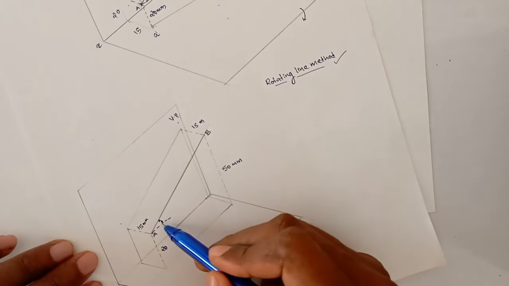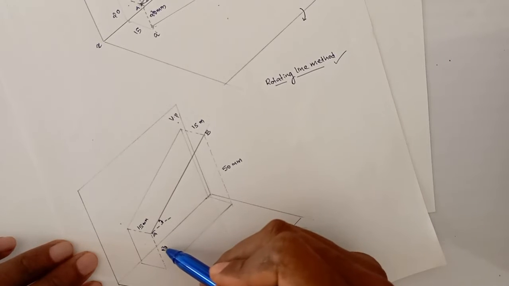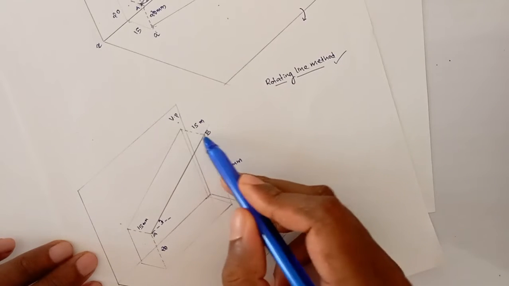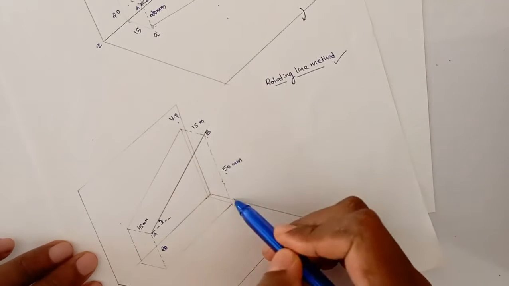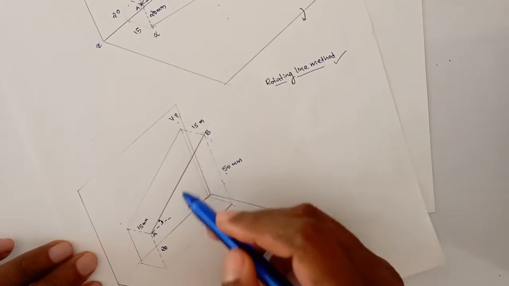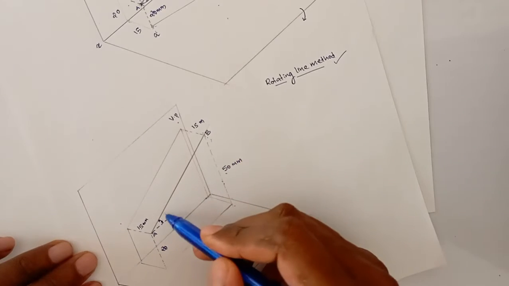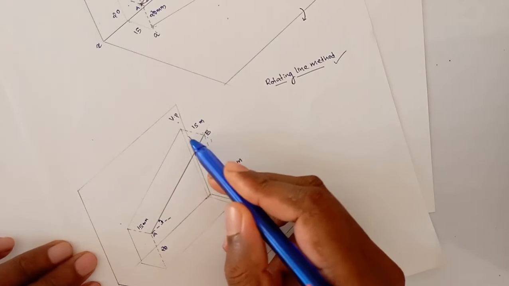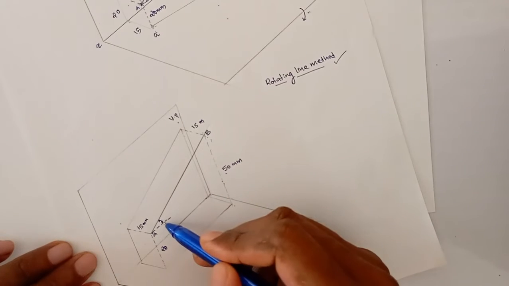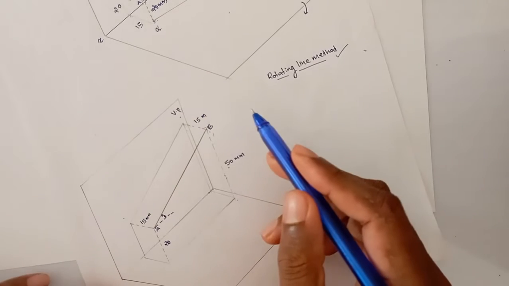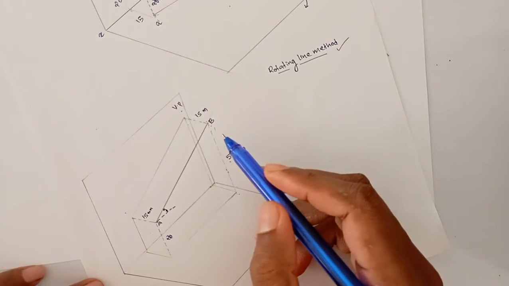How to keep this angle same? I am not changing the distance from HP. I am only changing the distance of B from VP. So I rotate this line parallel to VP by keeping the angle with HP same. This is the simple problem.